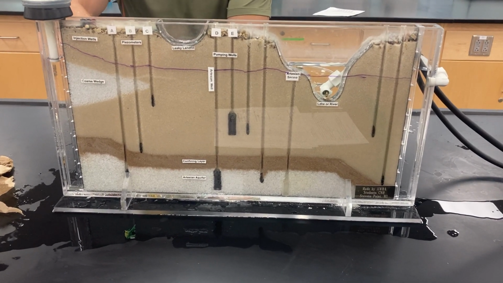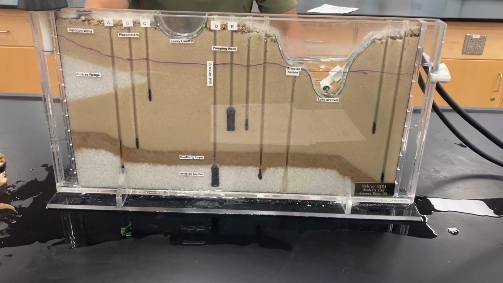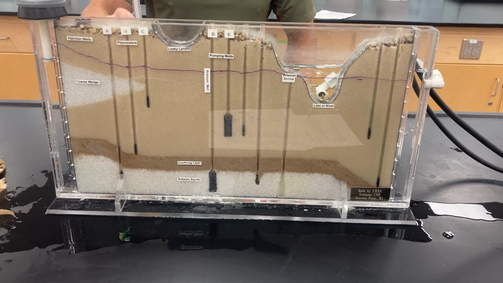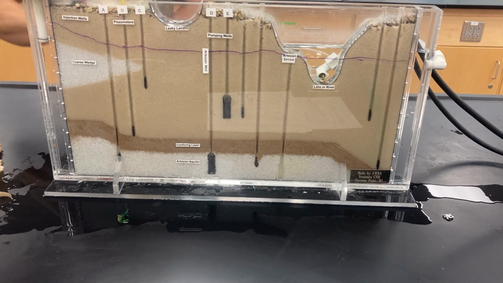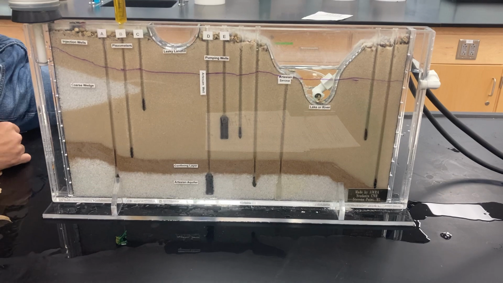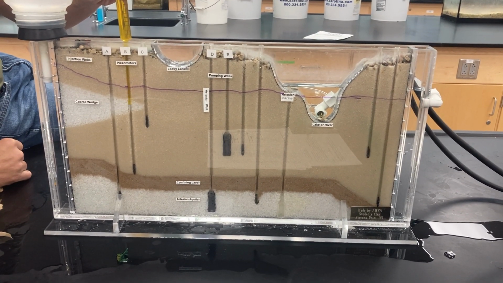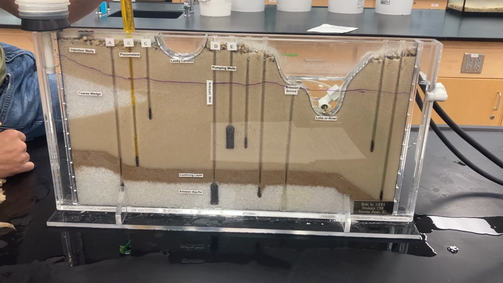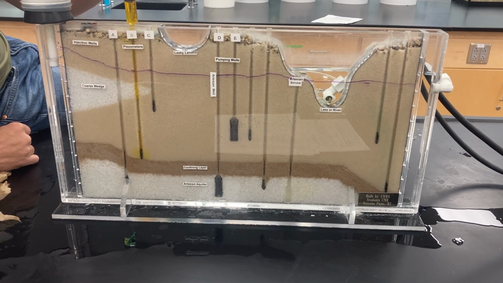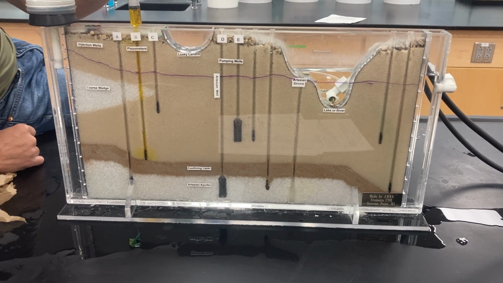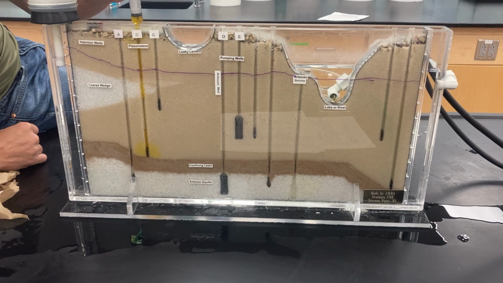Let's see if we put some poison here in well B. Let's see if it can get through that confining layer. Let's see if it can get into that aquitard. There we go. Oh boy. Look at all that toxic stuff. Somebody just pumped some really bad stuff down their well. Oh, wow, you can see it. Look at that pollution plume down there.